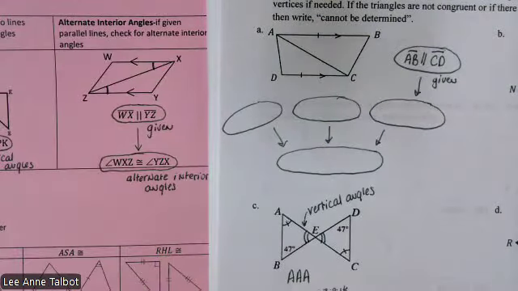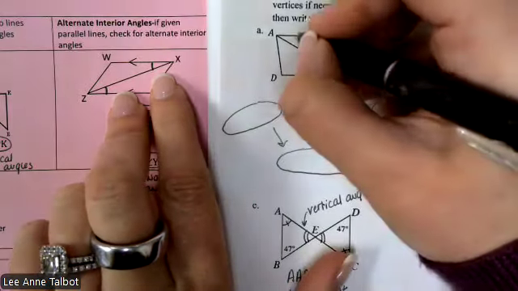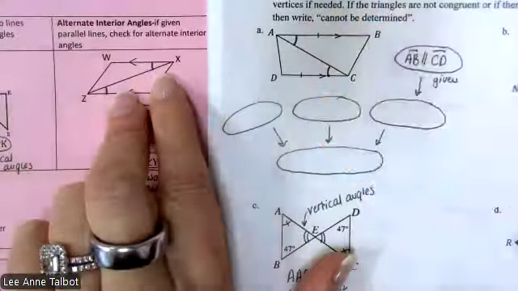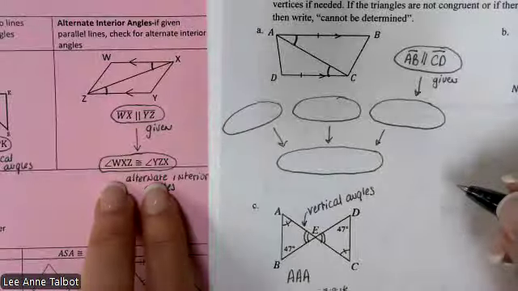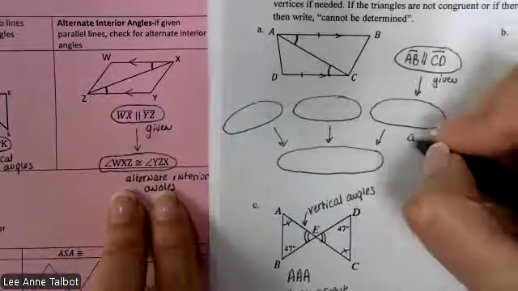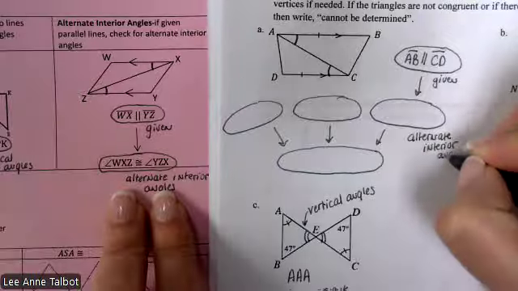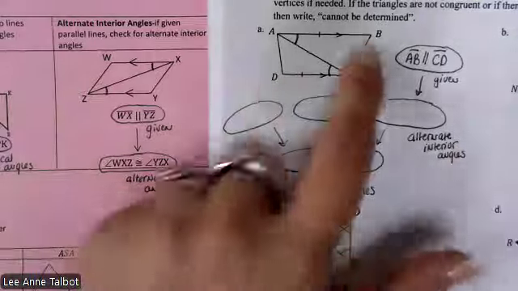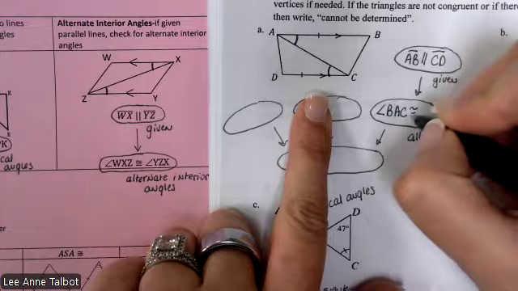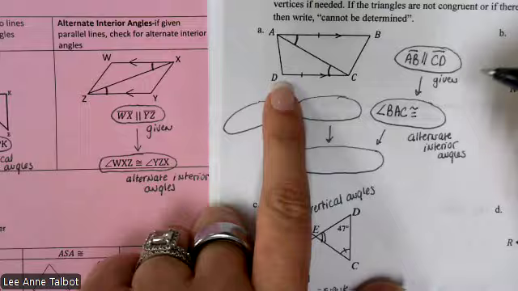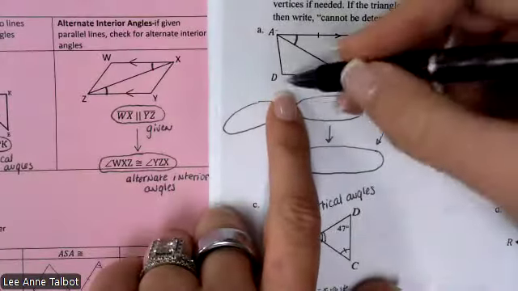Okay, now I have to mark the alternate interiors, and they're right here and here. So for the second part of my bubble, I need to name the two alternate interiors. Okay, so the top one is angle BAC, and the bottom one is angle DCA. BAC, DCA, yes.